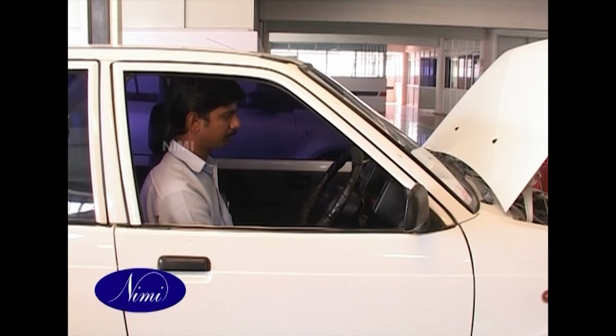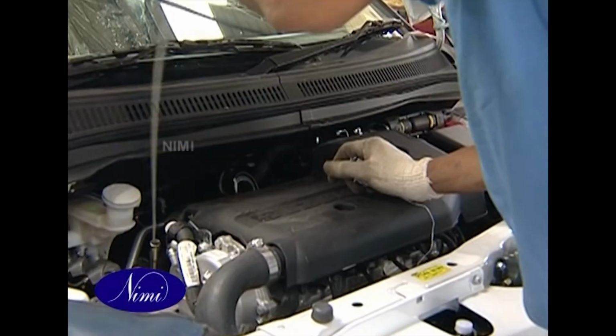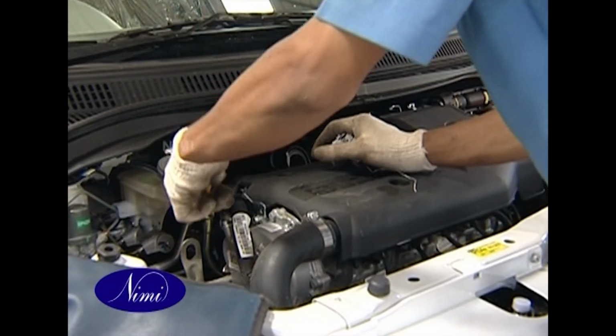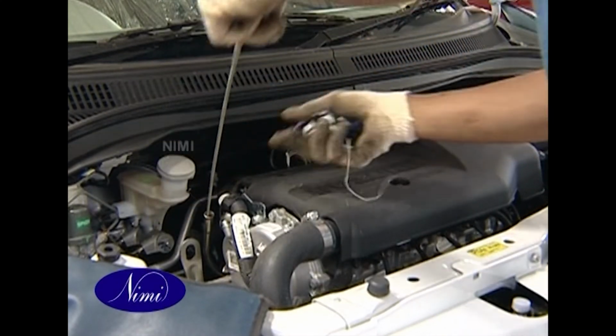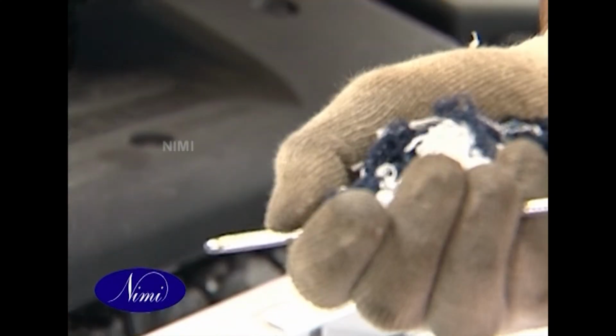Start the engine and run it for 3 minutes. Stop it and wait for another 5 minutes before checking the oil level. Add oil as necessary to bring the oil level to the full level mark on the dipstick.